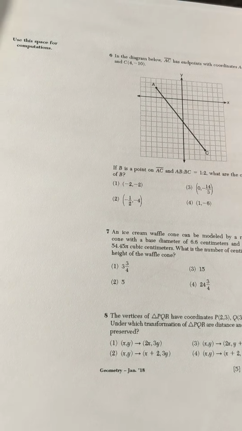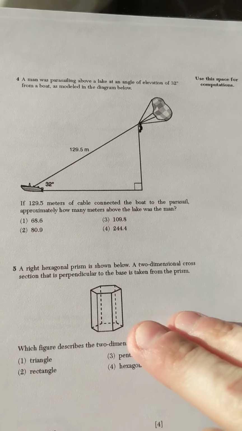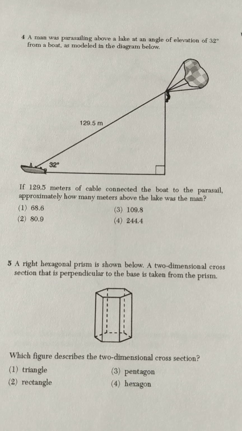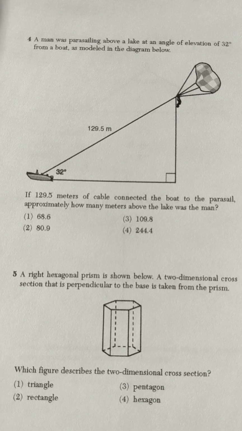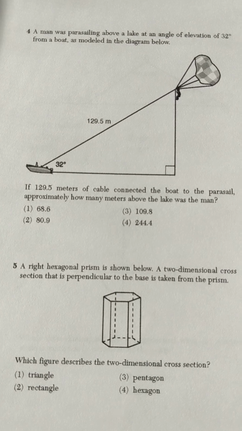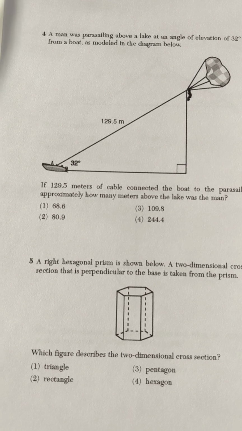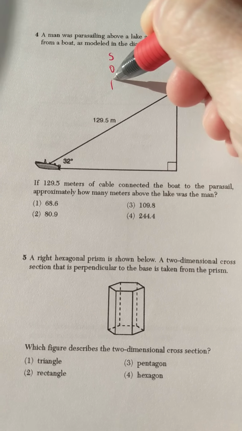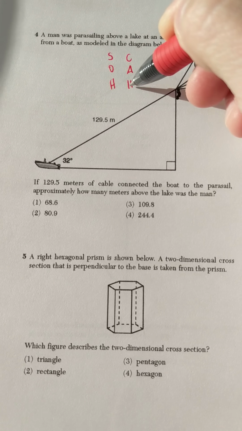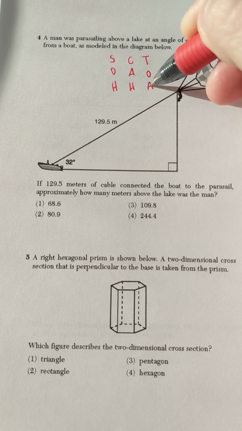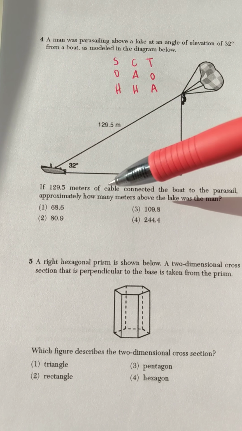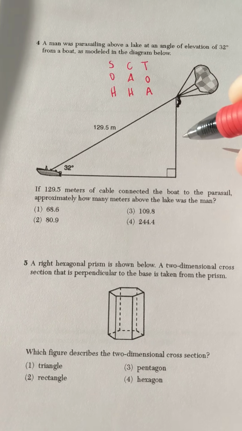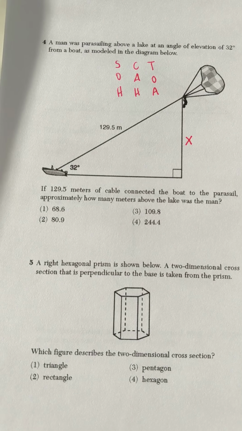Okay, on to question 4. A man is parasailing above a lake at an angle of elevation 32 degrees from a boat. They labeled it nicely for you, as modeled in the diagram below. We know it's a right triangle. We know an angle measure, banking on SOHCAHTOA. This is going to be trig. If 129.5 meters of cable connected the boat to the parasail, approximately how many meters above the lake was the man? So they want to know how high above the lake he is.